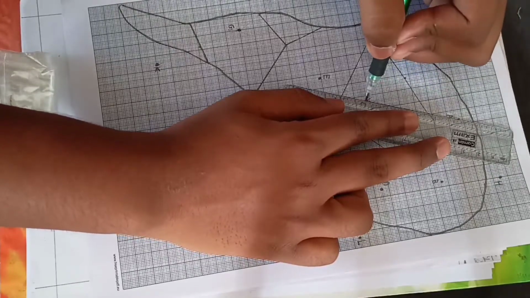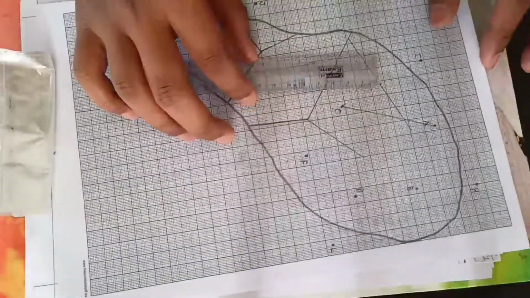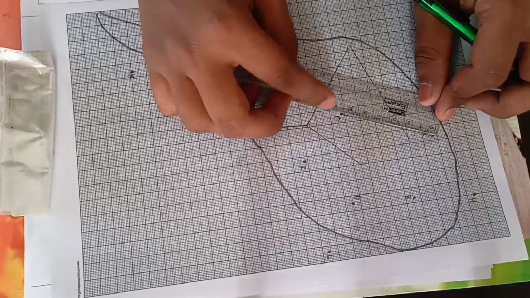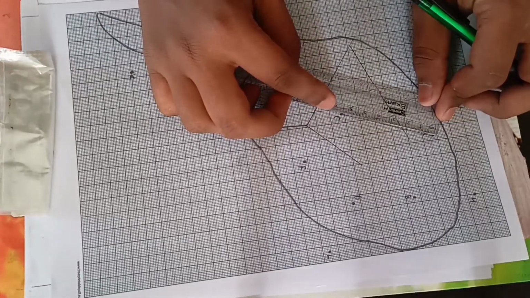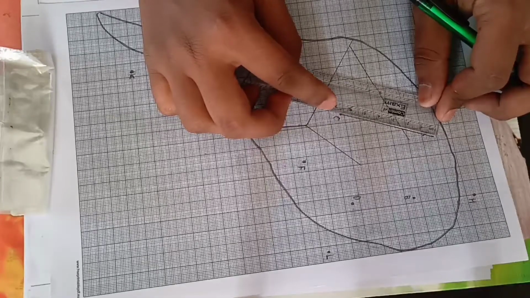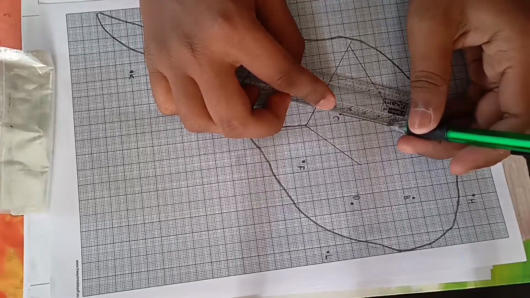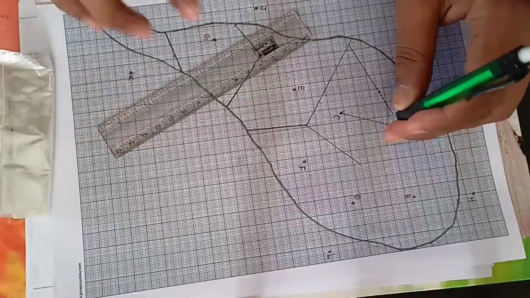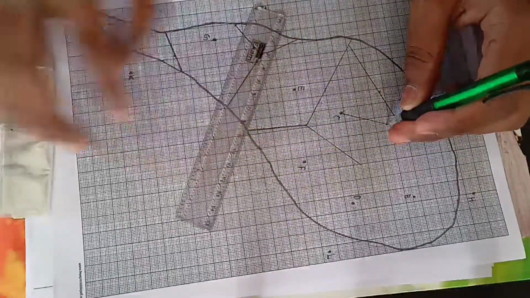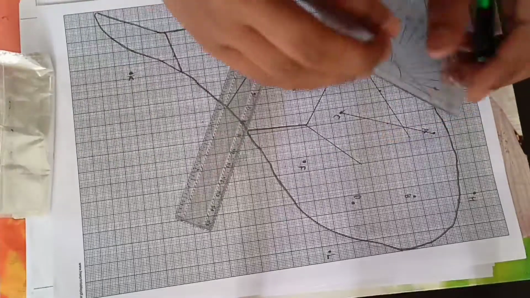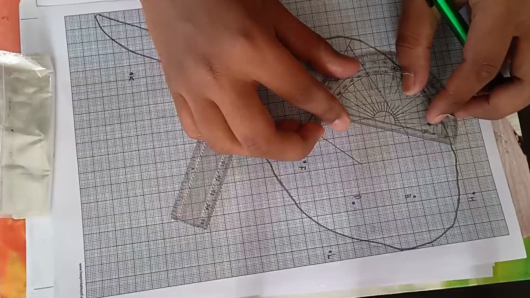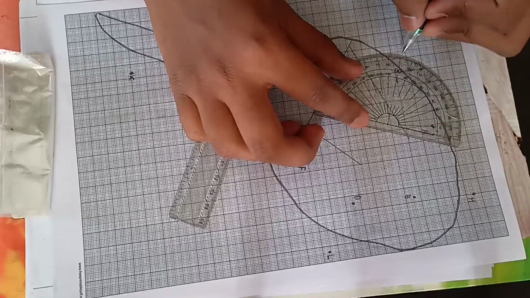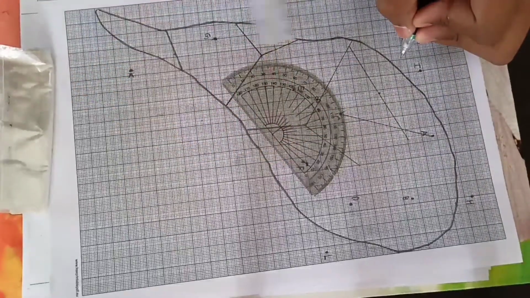Okay, so it is here. Total it is 6.4 centimeter. So it will divide it at 3.2 centimeter. So let's divide it at 3.2 centimeter. This point.